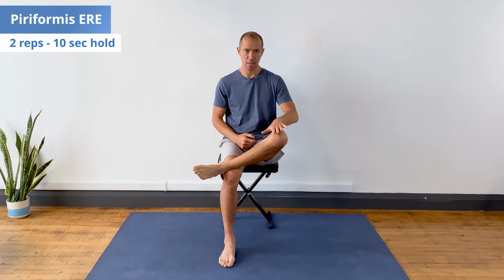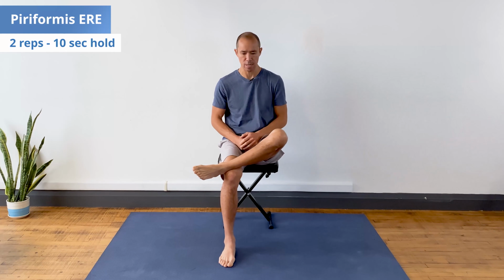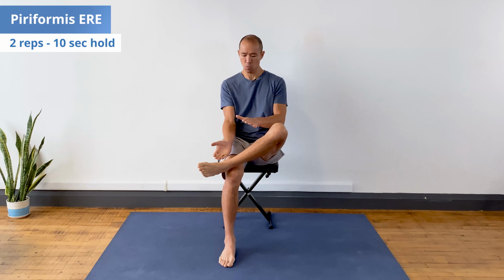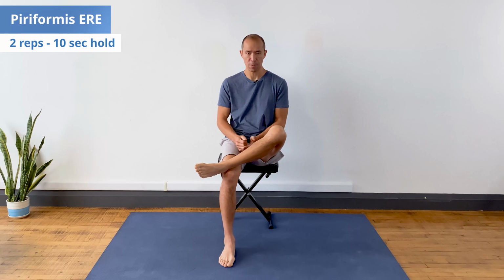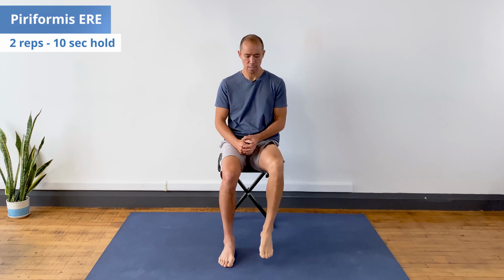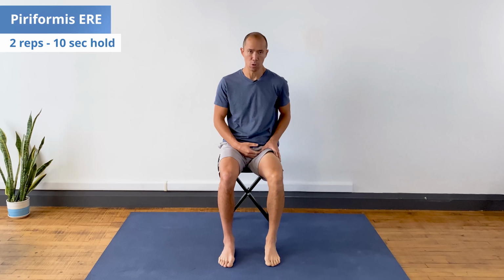I'm keeping the knee where it is in space. I'm not lifting the knee up to do this movement. And then after 10 seconds there, I'm going to do one more external rotation, rotating the ankle off of my opposite thigh. Hold that for 10 seconds. And then what I like to do is bring it down to the ground slowly, so I work through that full range of motion.